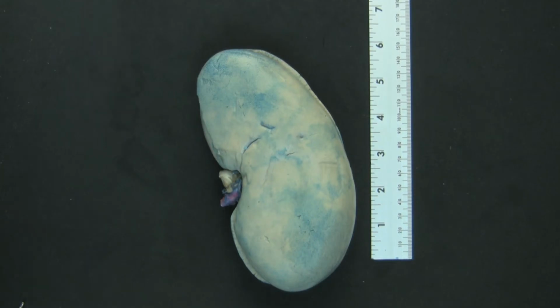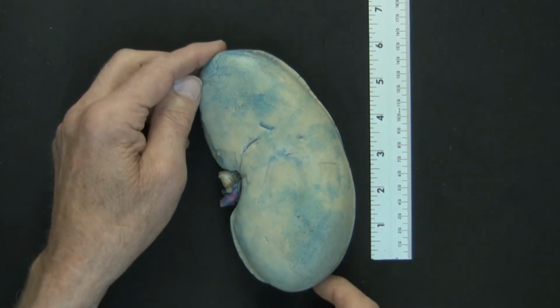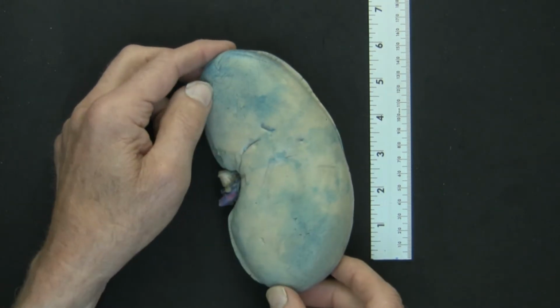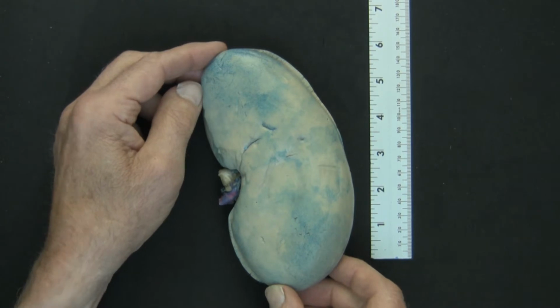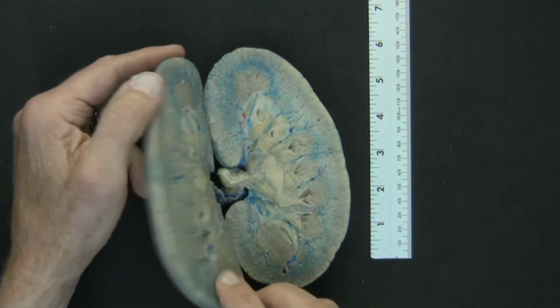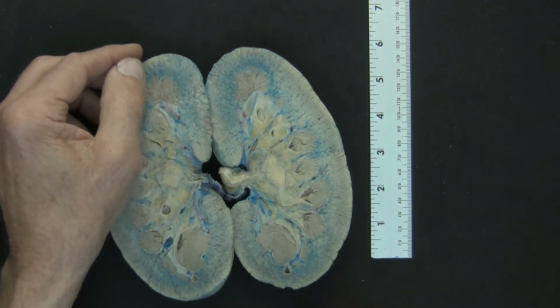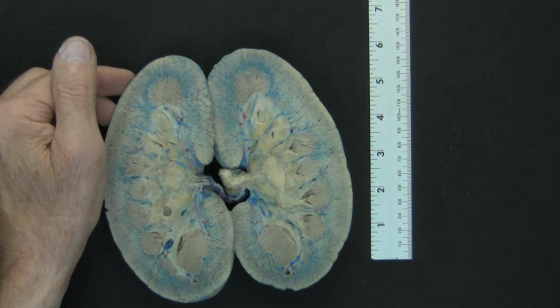Now let's move to an actual specimen, a pig kidney. And you can see its size is quite large. This is the surface view. And we've made a mid-frontal section. The interior resembles that of a human kidney in all respects.